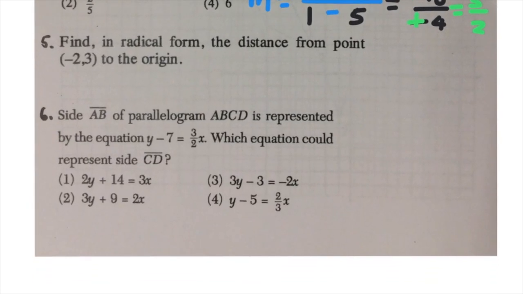For question 5, they want to know the distance in radical form from this point, negative 2, 3, to the origin, which is 0, 0. So one way to do that is to figure out the slope first. I know they're looking for the distance, but the slope will help me figure out the distance.